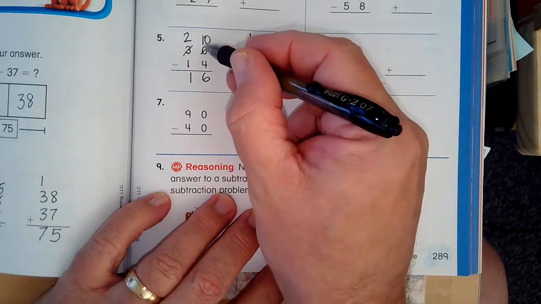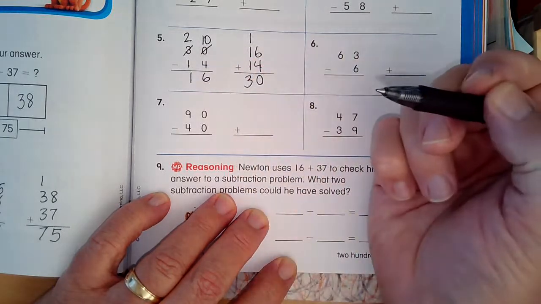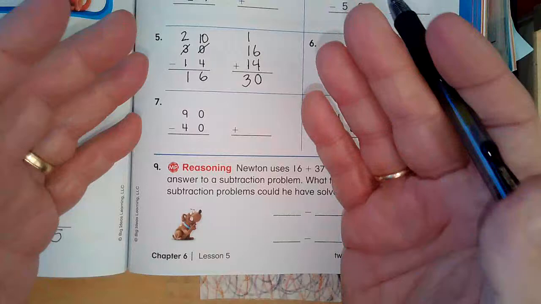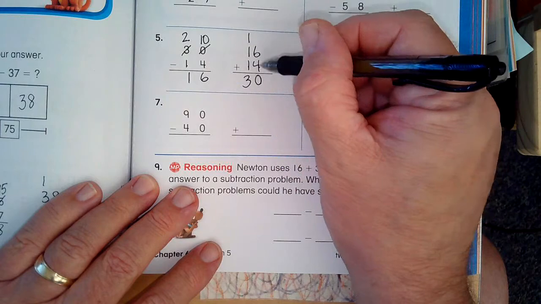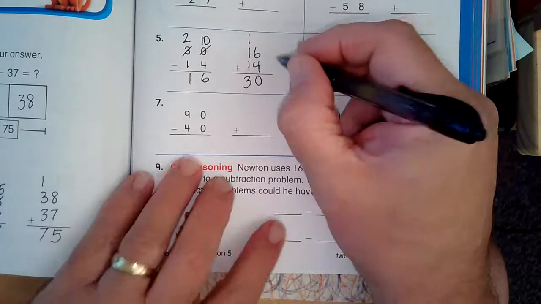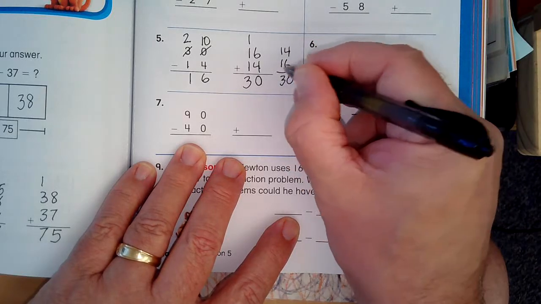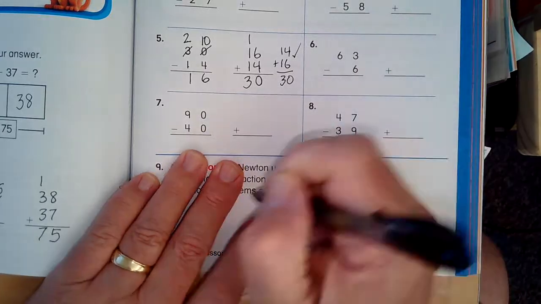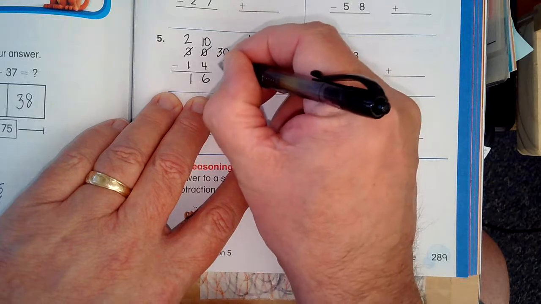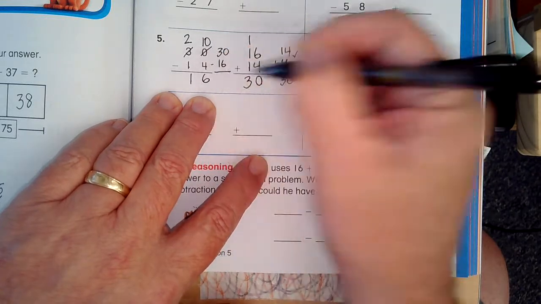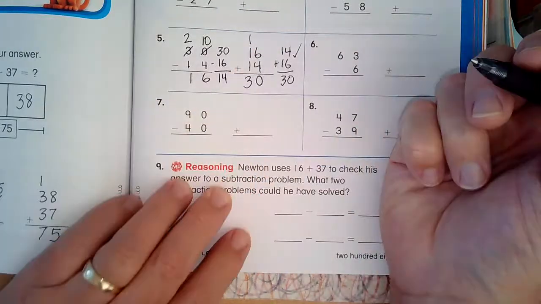Is that the answer that we started with? Yes, 30 minus 14 equals 16. Then, just like our fact families, we're going to turn it around and say 16 plus 14 equals 30. Could I have said 14 plus 16 equals 30? Yes. Now that I know, could I say 30 minus 16 equals, shout it out, I know you know it, it does equal 14.